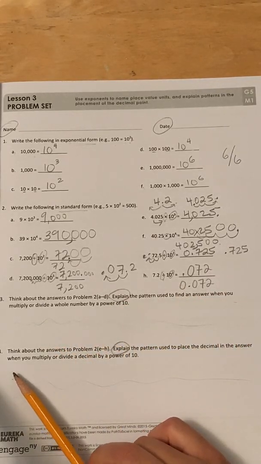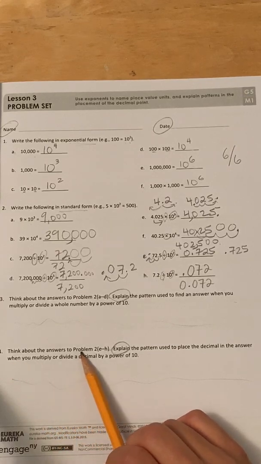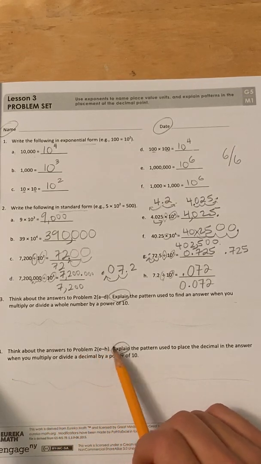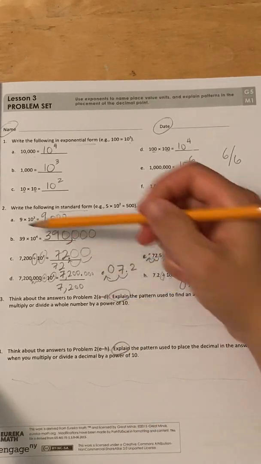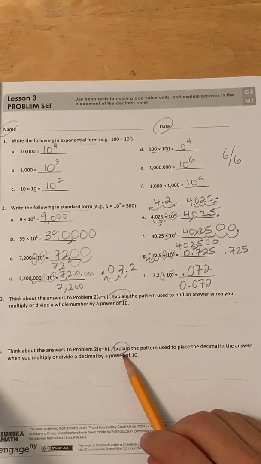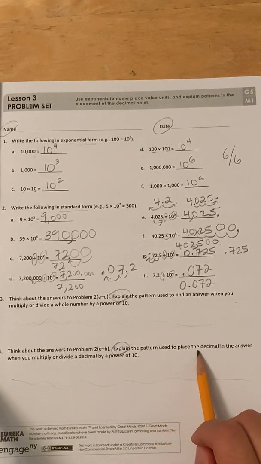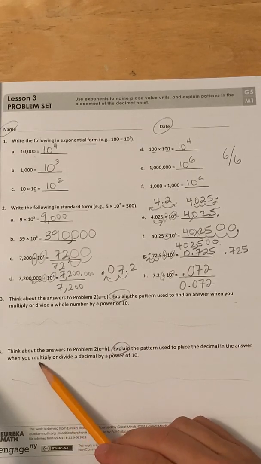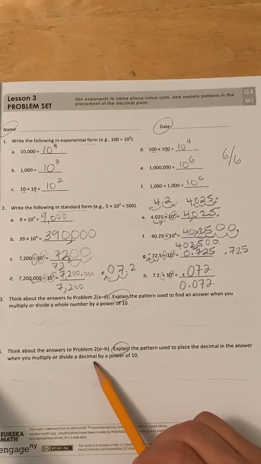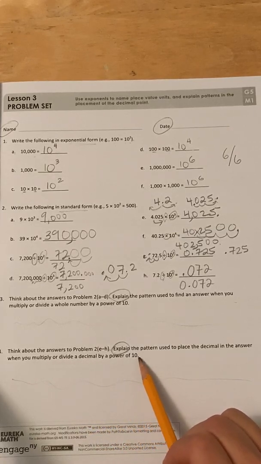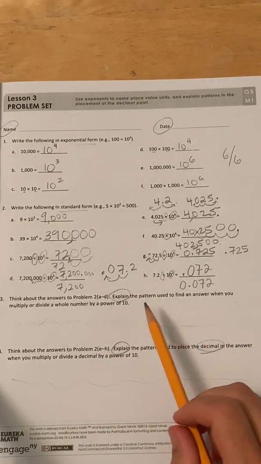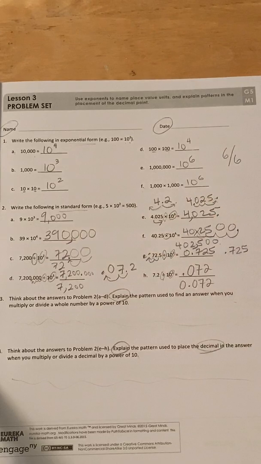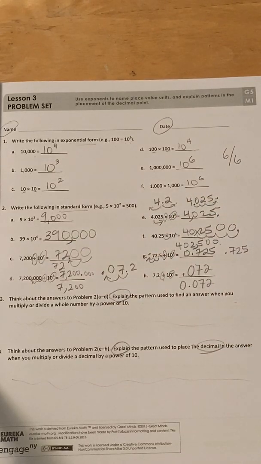And then number 4 says, think about the answers to problem 2. Oh, sorry, this one is E to H, and this one was A to D. Explain the pattern used to place the decimal in the answer when you multiply or divide a decimal by a power of 10. So you can see number 4 is about decimal placement and number 3 is without decimals. Okay, pause the video until you're finished, then we'll go on.